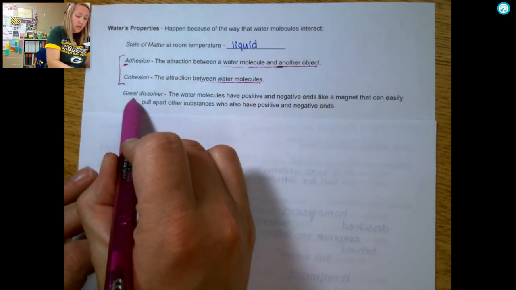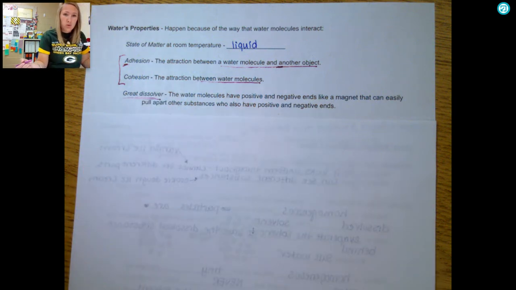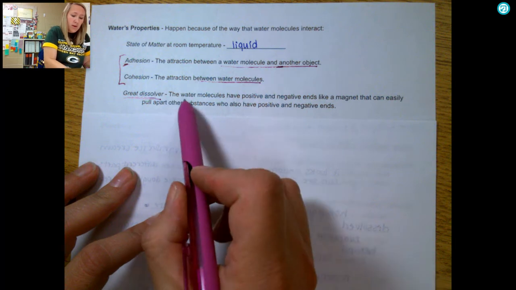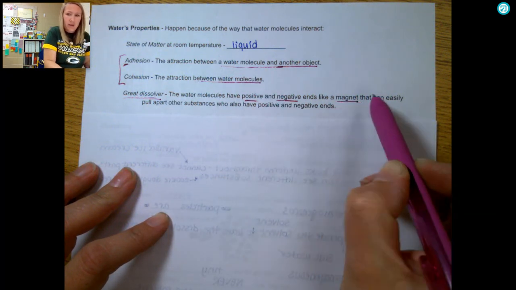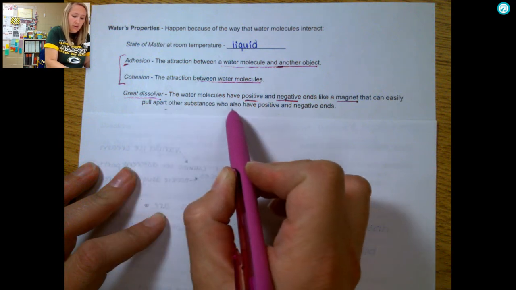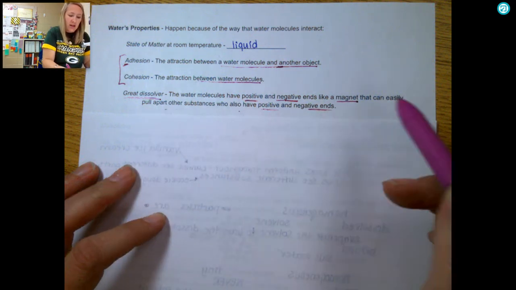We also know that water is a great dissolver, right? It's called the universal solvent for a reason. It's really good at dissolving things. So water molecules, like I said, have a positive and negative end, just like a magnet, that can easily pull apart other substances who have positive and negative ends.